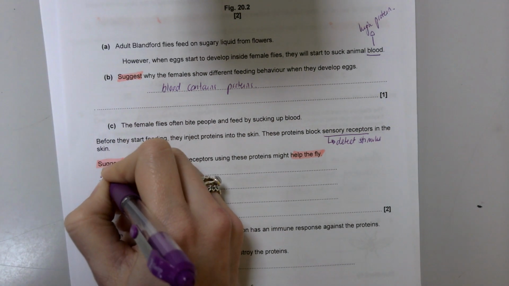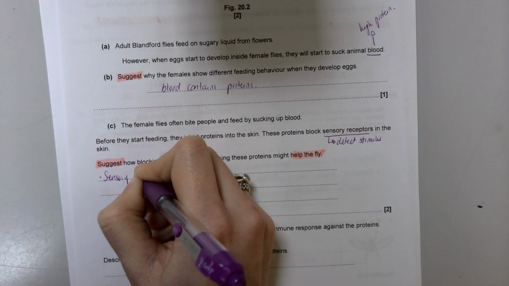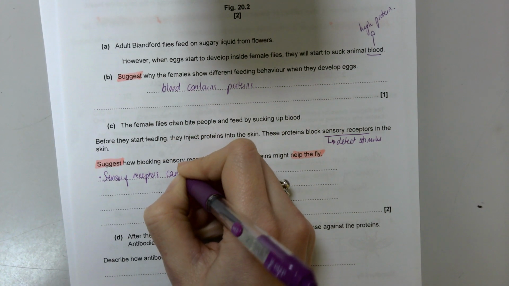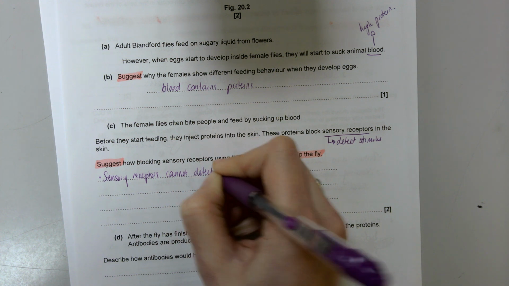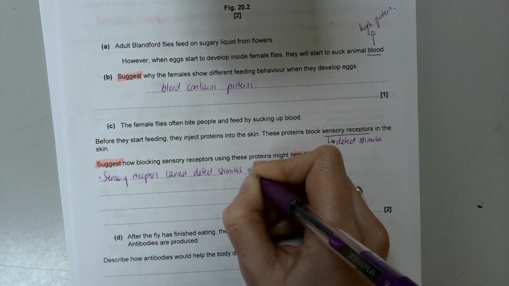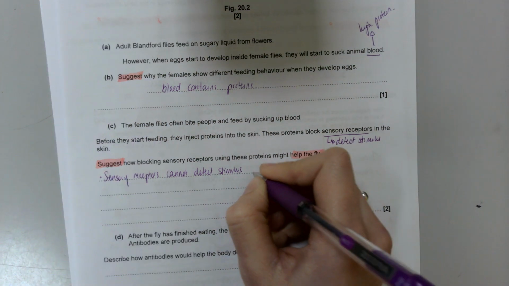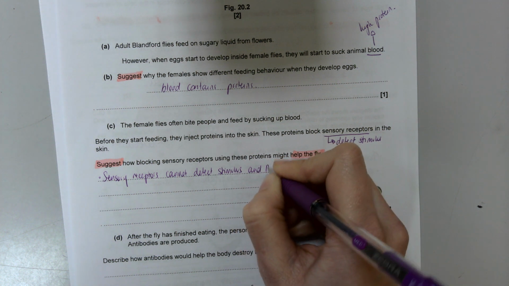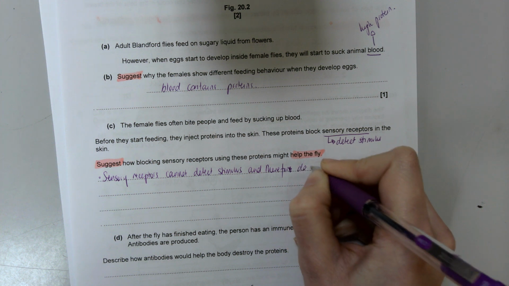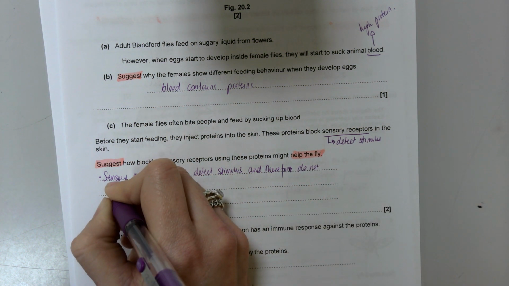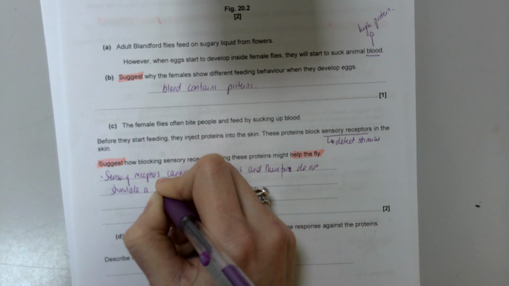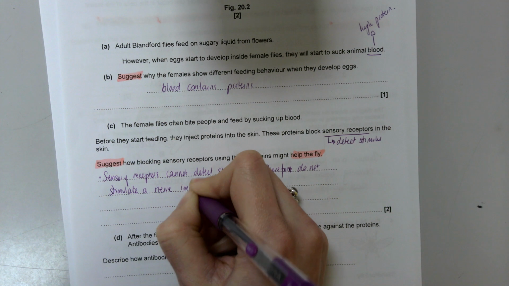Okay, so if you block the sensory receptors, they cannot detect the stimulus, and therefore do not stimulate a nerve impulse.